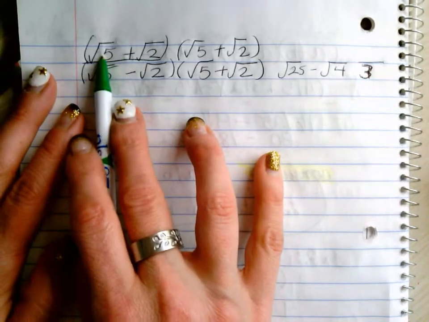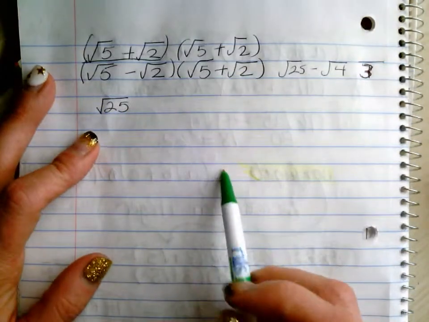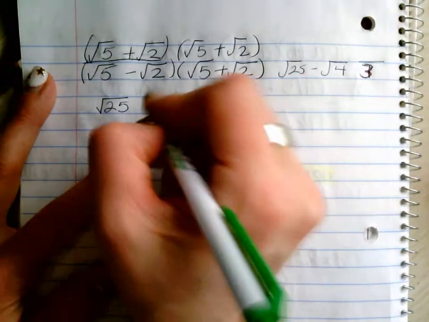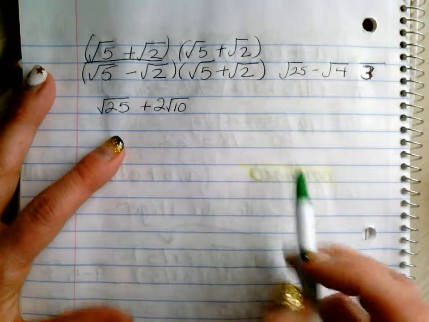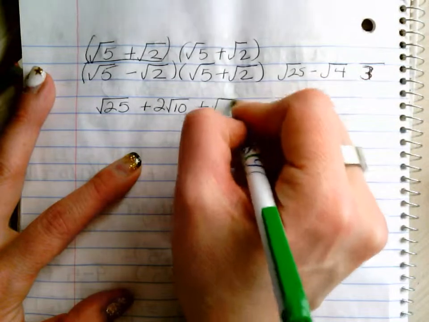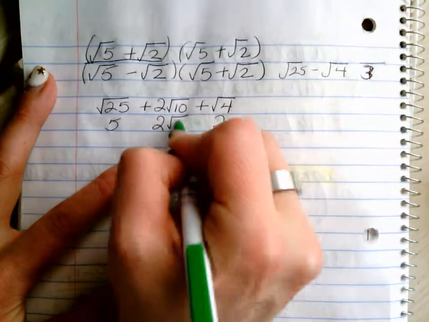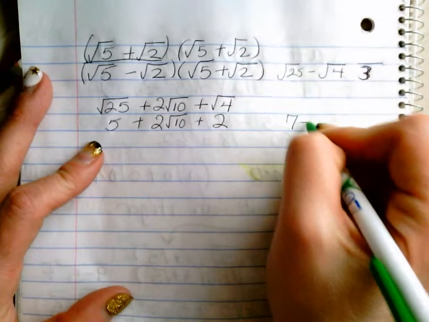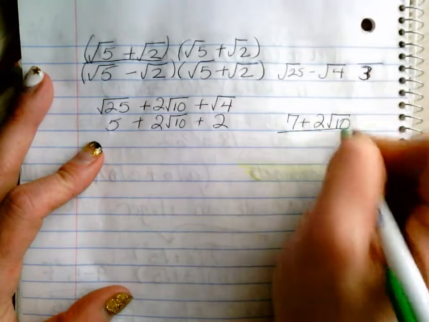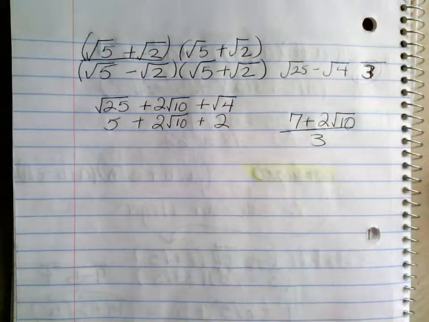So A squared is going to be radical 25, which of course we're going to fix. The product of A and B is radical 10, so plus 2 of those, we doubled it. And B squared, radical 4. So 5 and 2, 7, plus 2 radical 10. This is the numerator, 7 plus 2 radical 10, all of that over 3. Can it simplify? 7 and 3, no. 2 and 3, no. That's your final answer.